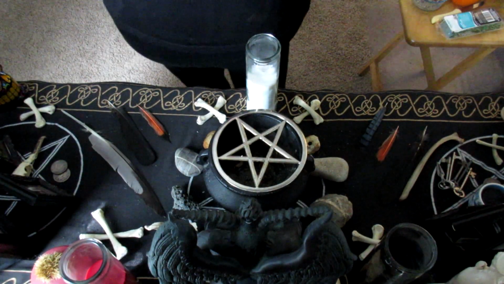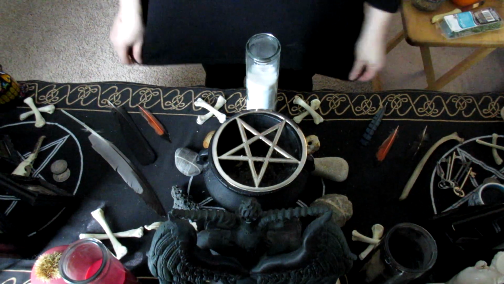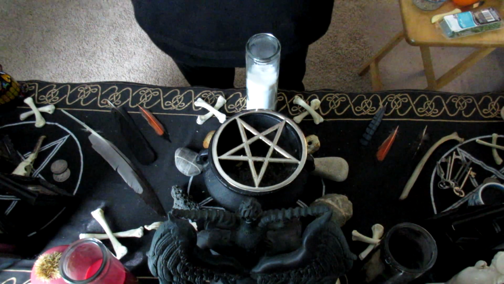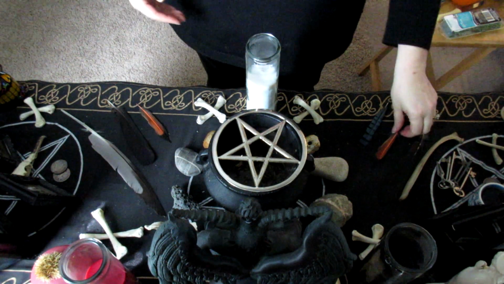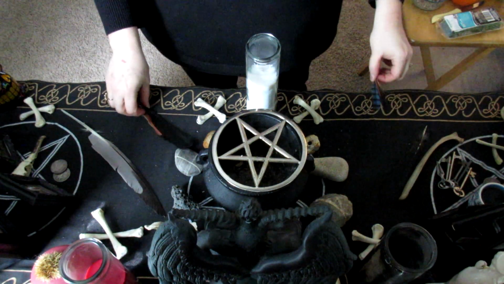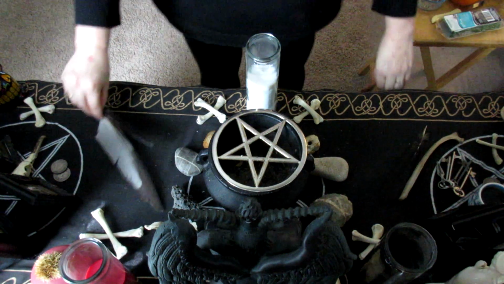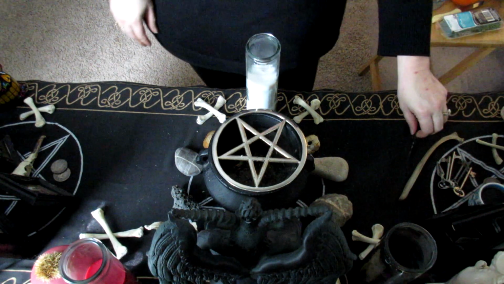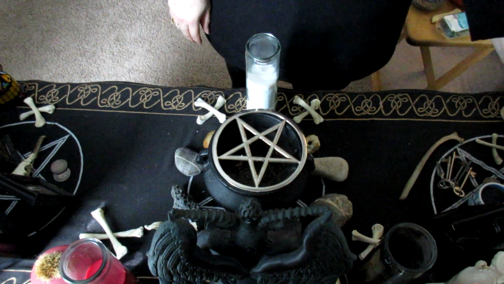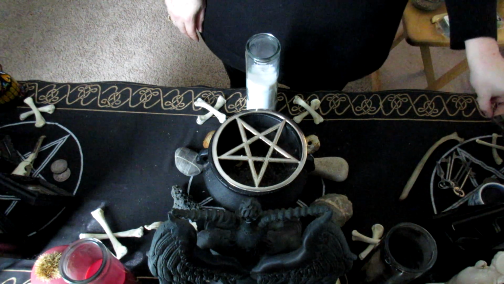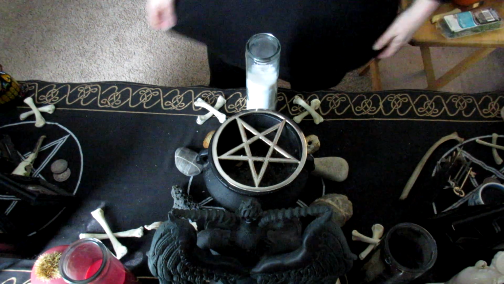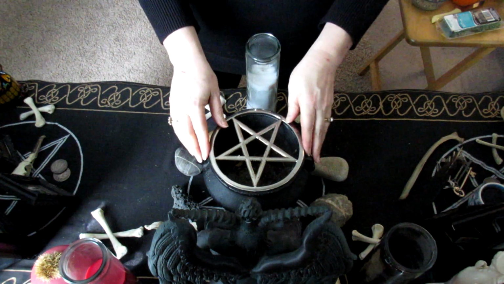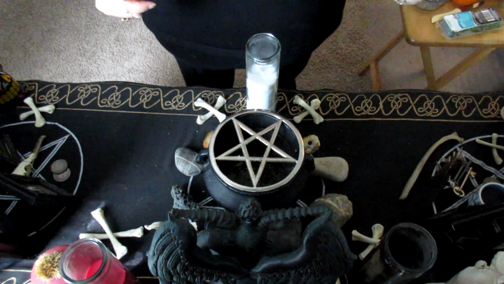Hey everyone, so we're at the altar and we're doing a Return to Me spell. So, first thing we want to do is I need to clear the altar of my feathers. Move that over, out of the way, so I have an area to work with. Okay. Alright, and I want to light my candles.